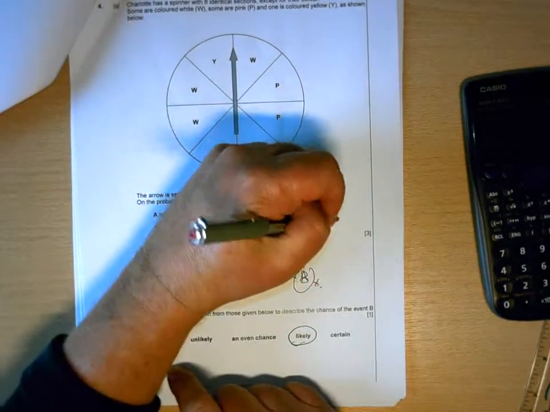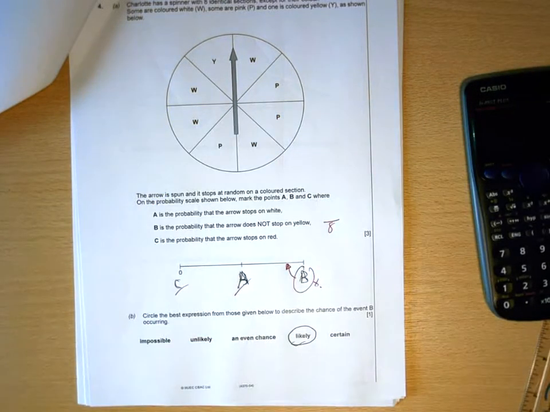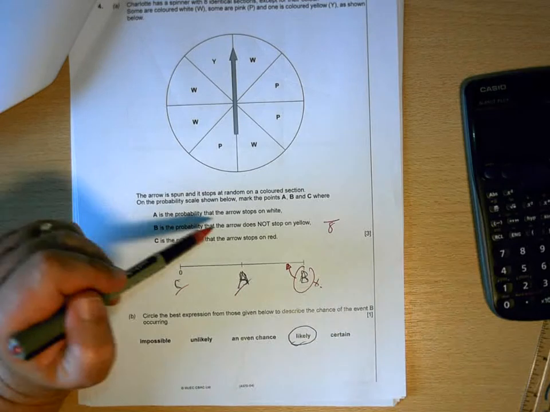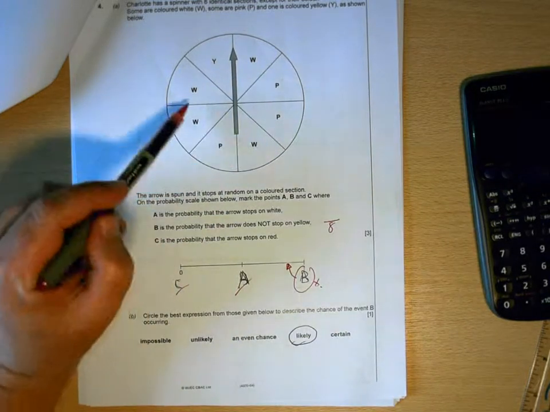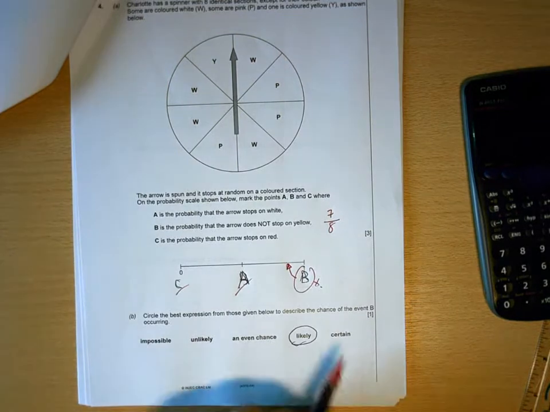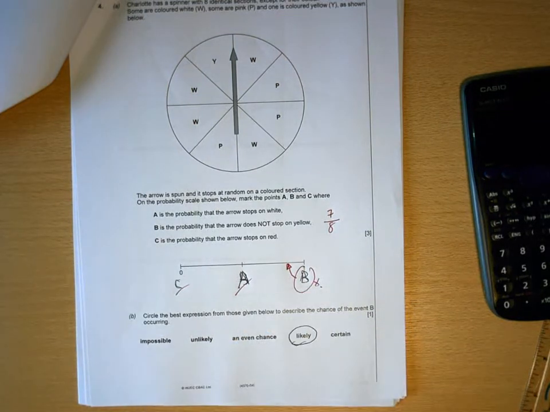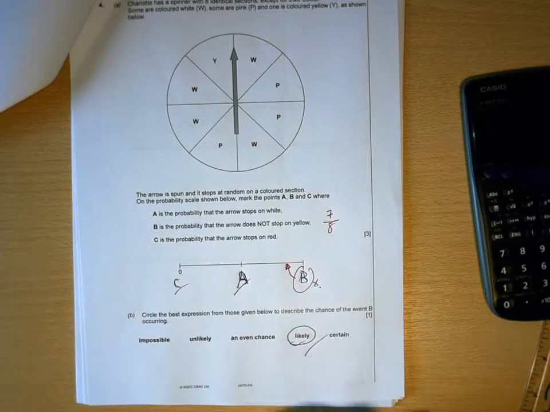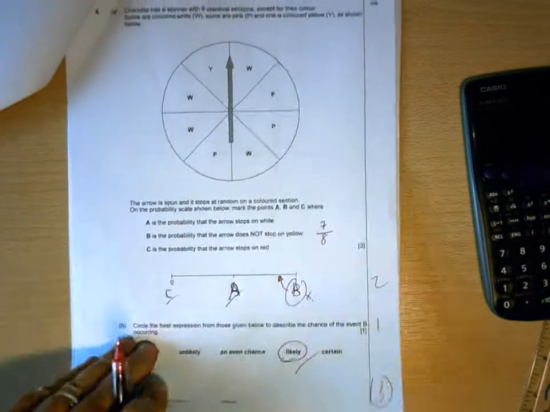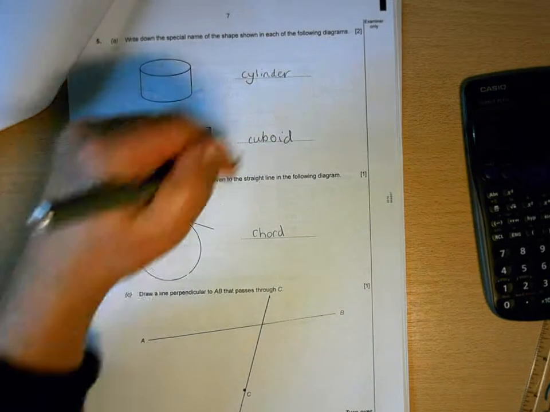What you've got there are 8 outcomes, and the number of ways that it's not going to stop on a yellow is 7 of those. So you're looking for a fraction of 7 out of 8. What you've highlighted there is 1 out of 1, or 8 out of 8. So 2 for that, 1 for that, 3 for that page.